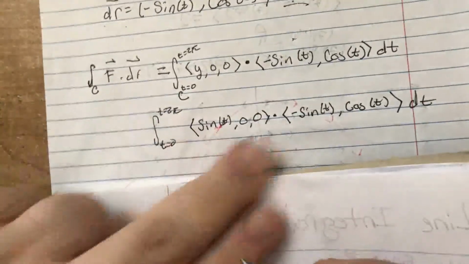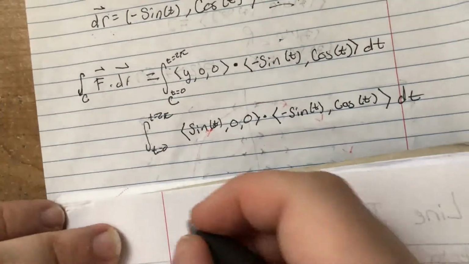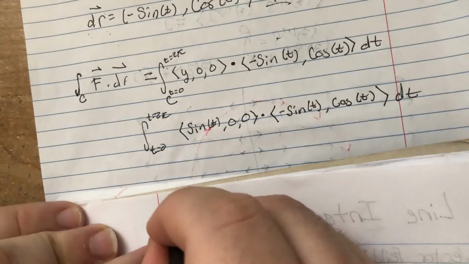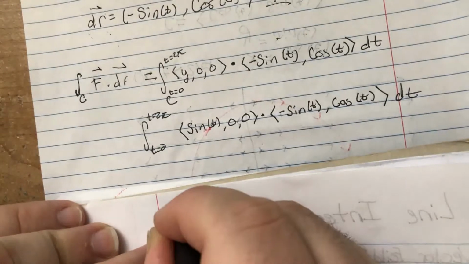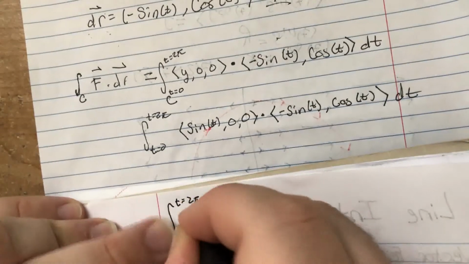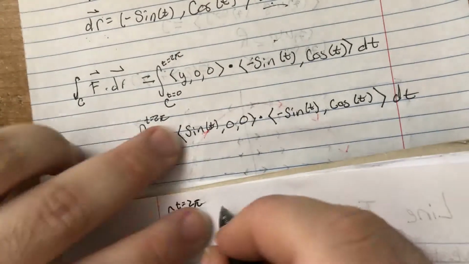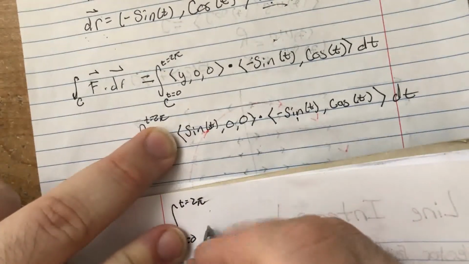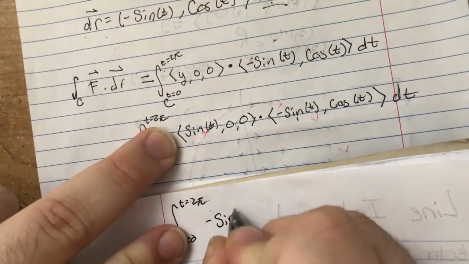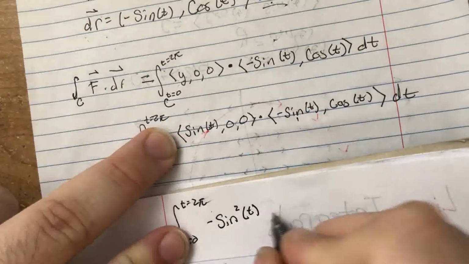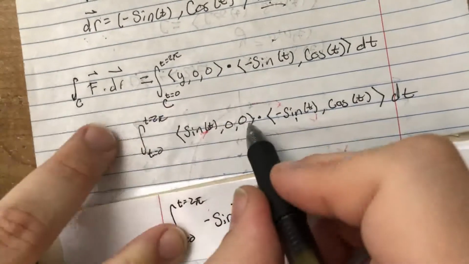Now you just take the dot product. Just follow the notation. t is 0 to t is 2 pi. The dot product is going to be this times this, so negative sine squared of t, 0.